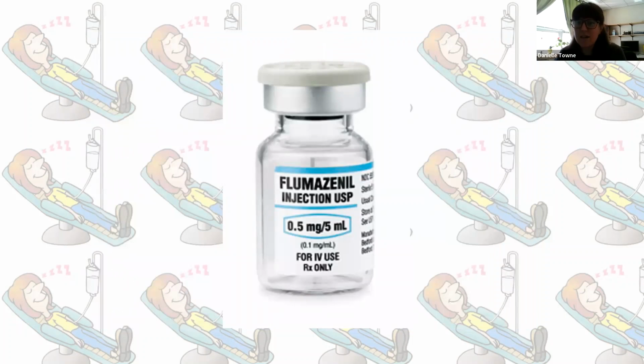Flumazenil is another antidote that reverses the effects of benzodiazepines. Normal dose for reversal of procedural sedation tends to be 0.2 milligrams over 15 seconds. An additional 0.2 milligrams given over about a minute is needed up to 4 times. Max cumulative dose is 1 milligram.